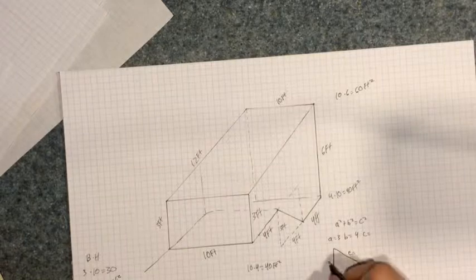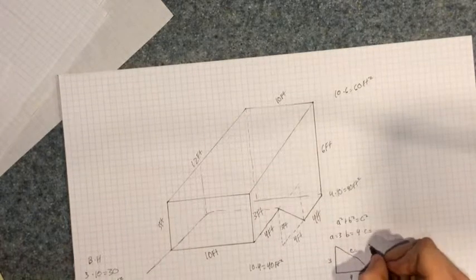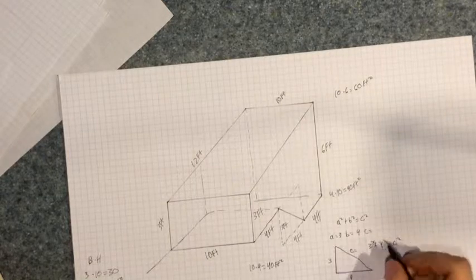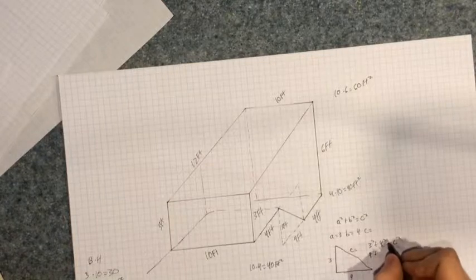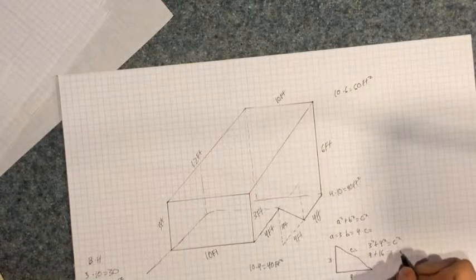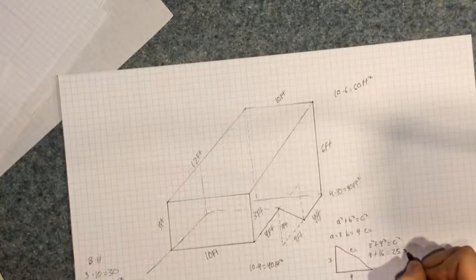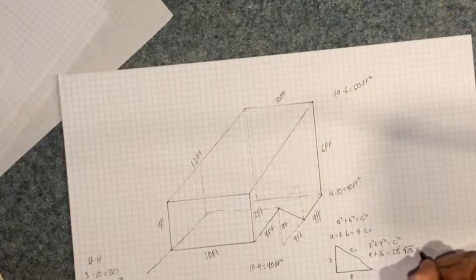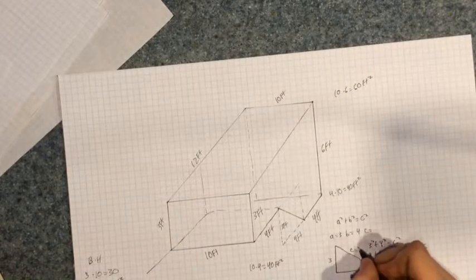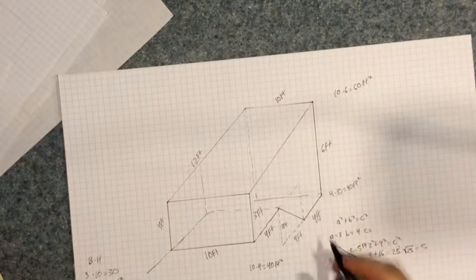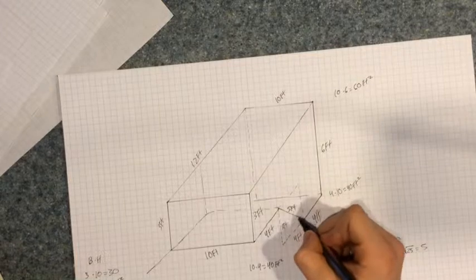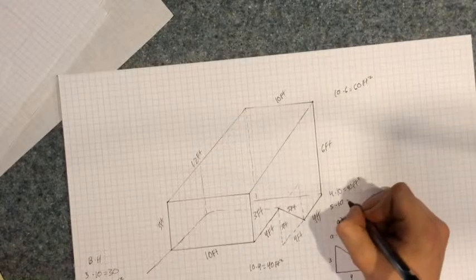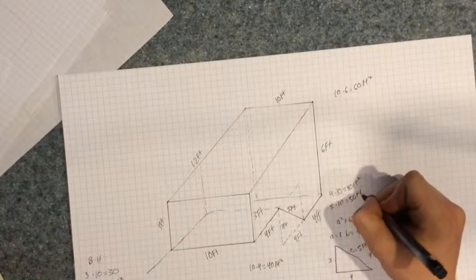This base one's 4, this one's 3, so we're going to use the Pythagorean theorem. It's going to be 3 squared plus 4 squared equals c squared. So 3 squared is 9 plus 4 squared, which is 16, equals 25. The square root of 25 is c. So the square root of 25 equals 5. So this c part equals 5 feet, making this 5 feet. So 5 feet times 10 feet, 5 times 10 equals 50 feet squared.